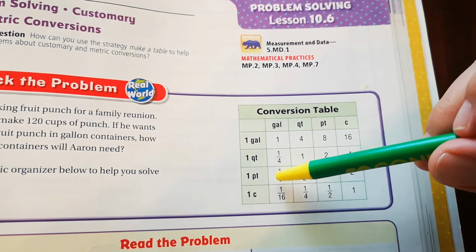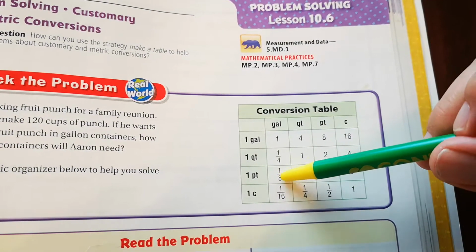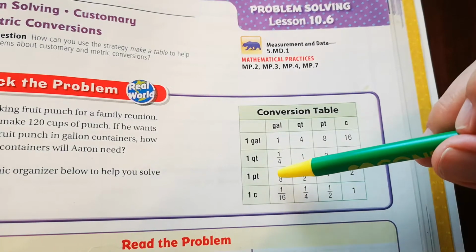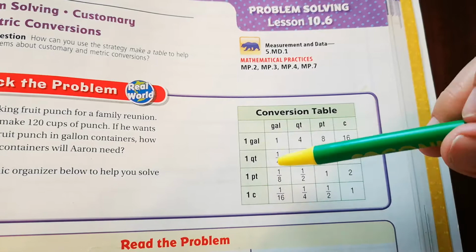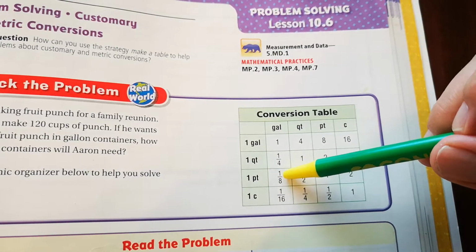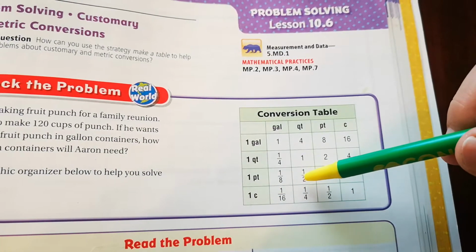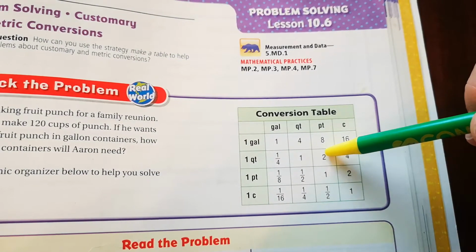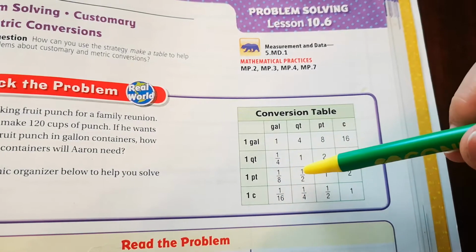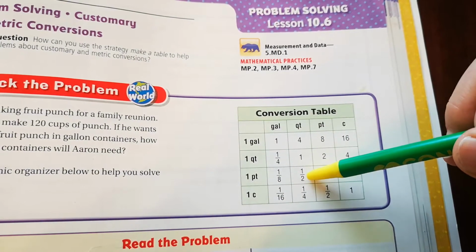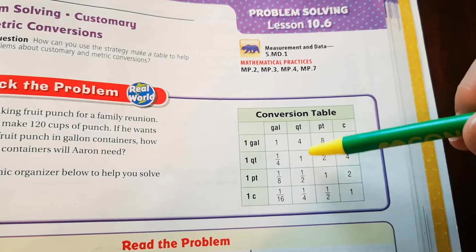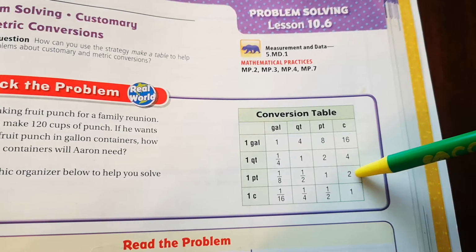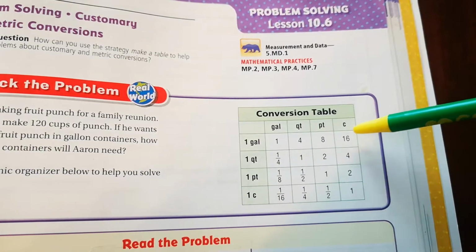Here we're getting more fractions when we go to pints. How many gallons are in a pint? Well, gallons are larger than pints, and there's 8 pints in a gallon, so 1/8 of a gallon makes 1 pint. Likewise, for quarts, since there are 2 pints in a quart, 1 pint is 1/2 of a quart. 1 pint for a pint, and there's 2 cups in a pint.